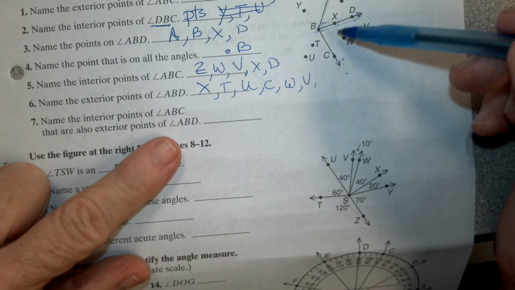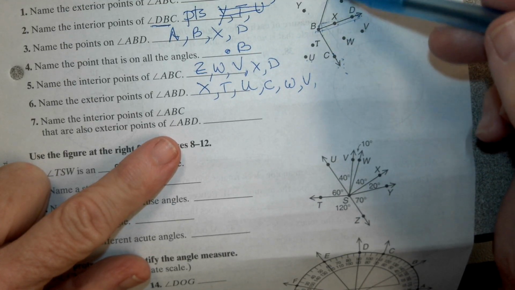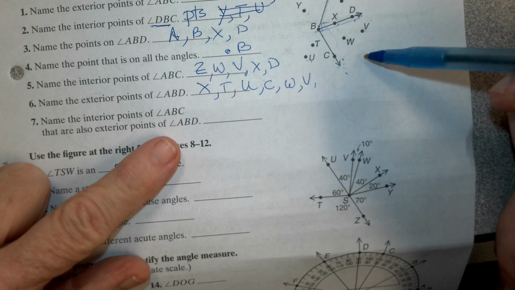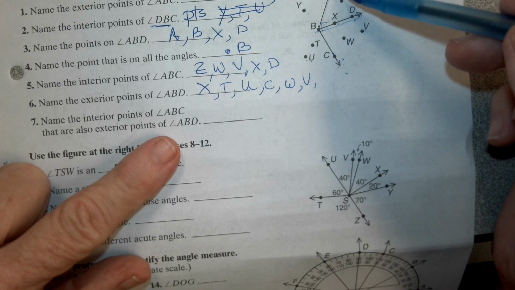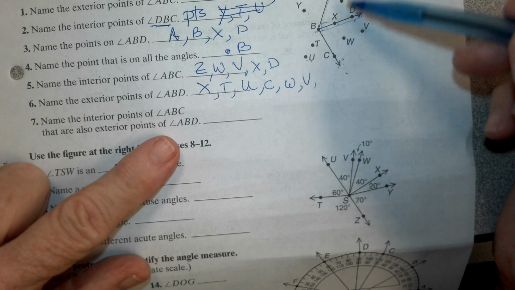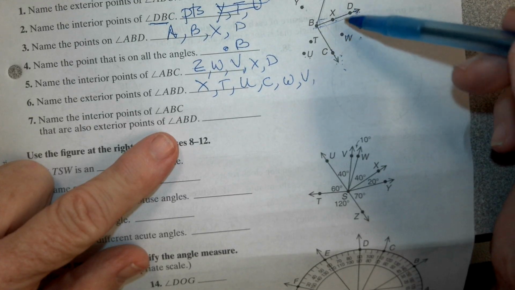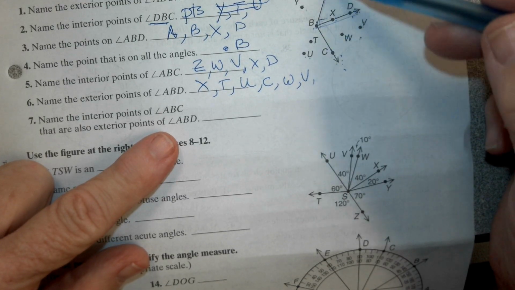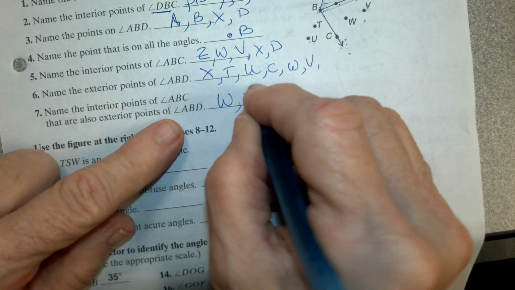But they also want to know which are also exterior points of ABD. I think it's two. So here's my ABD. These are on the exterior, and they're also on the interior of ABC. So it is W and V.